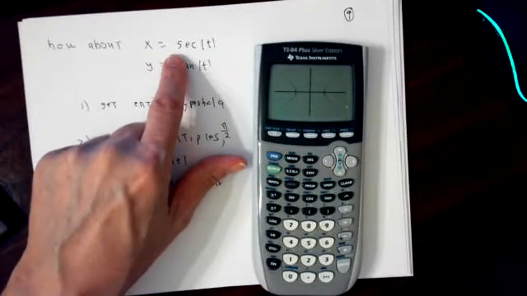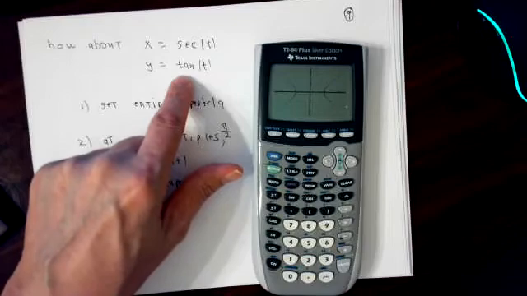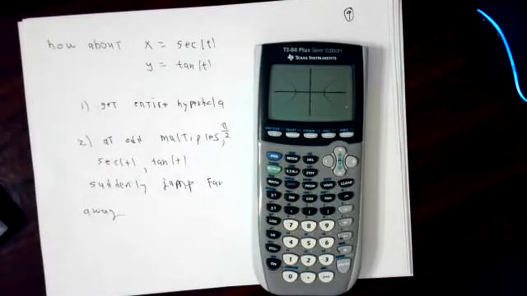Secant is 1 over cosine. Tangent is sine over cosine. Both of those are undefined at places where cosine is 0, that is to say, odd multiples of pi over 2. Not only that, if you go back and look at the graph of cosine and tangent, both change sign at odd multiples of pi over 2.